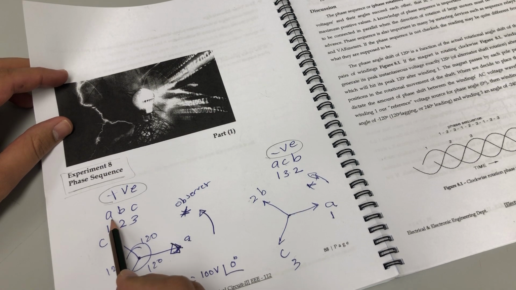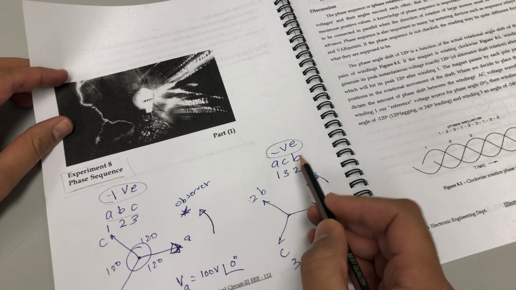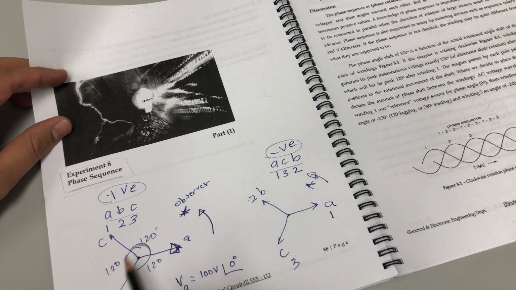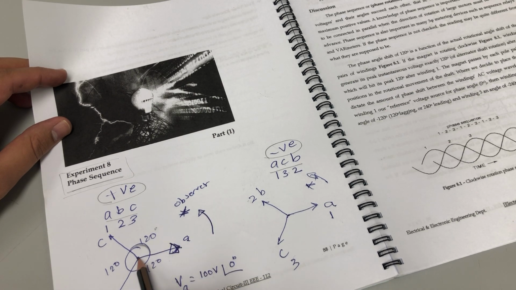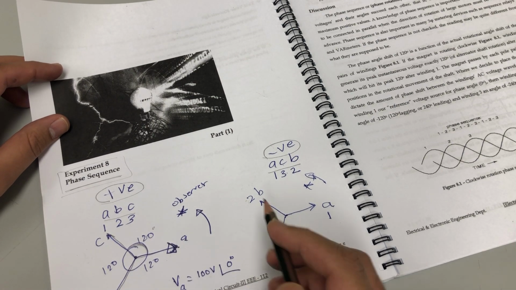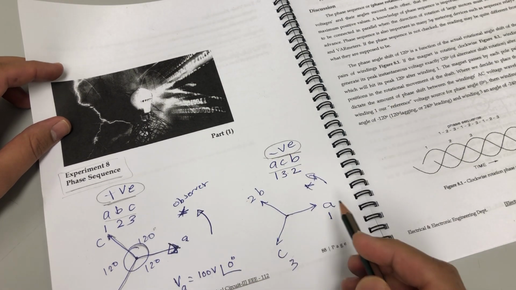Positive sequence, which is A, B, C, and negative sequence A, C, B. If we draw three phases, since we know between each phase and phase, in the current or voltage, there is 120 degrees, okay? We have phase A and phase B, phase C. How to distinguish between positive sequence and negative sequence?